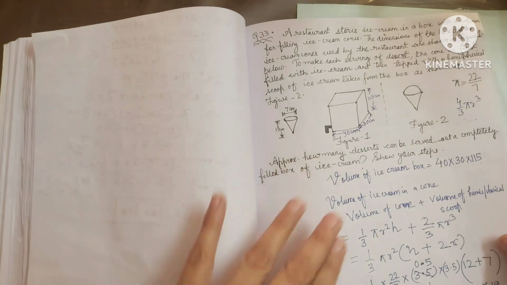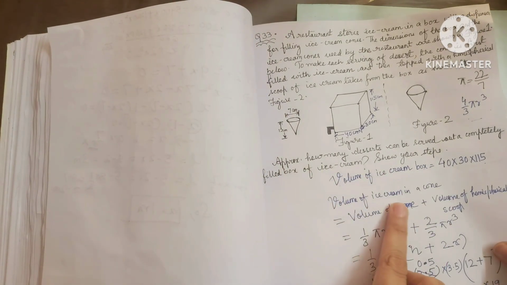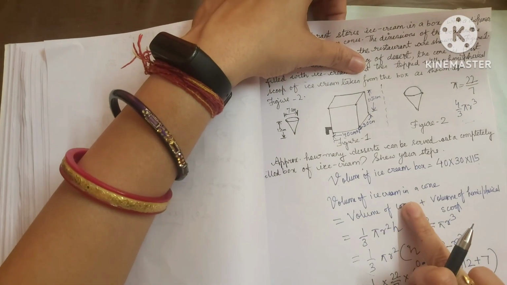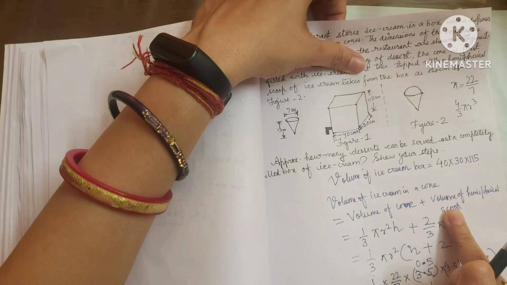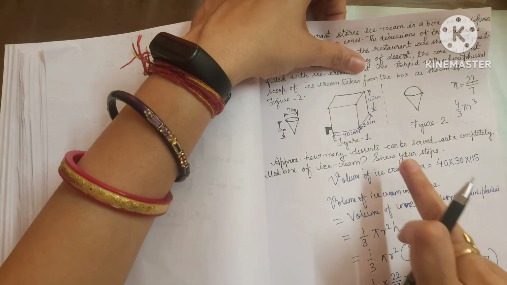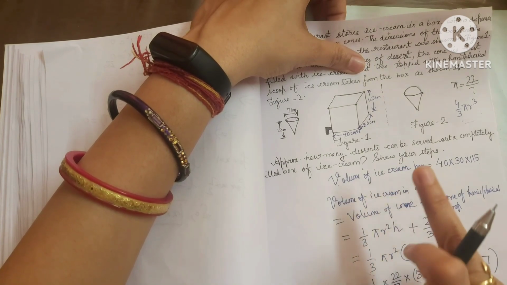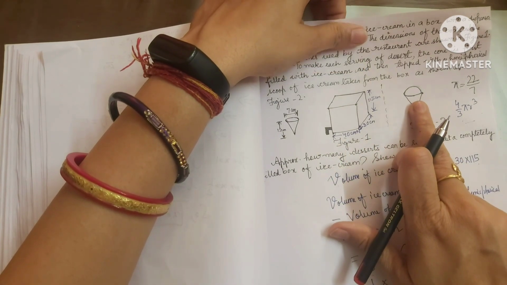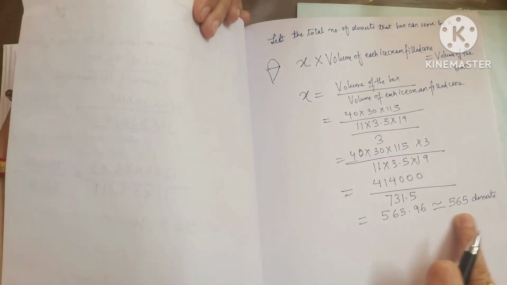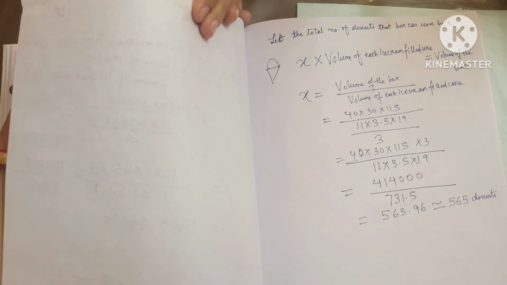I hope this is very clear. This is a very simple question. Just find out the volume of the ice cream box. But while finding the volume of ice cream in a cone, we need to consider the volume of the cone plus the volume of the hemispherical scoop. If we don't do this, then the answer might come out wrong. Then we divide the volume of the ice cream box by the volume of ice cream in a cone to find the number of such ice creams that can come out from the box. So again, I'm repeating, 565 desserts. You can check the calculation part on your own.